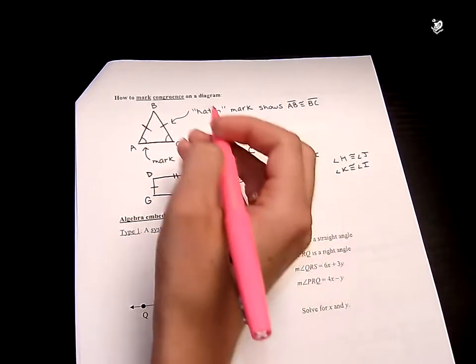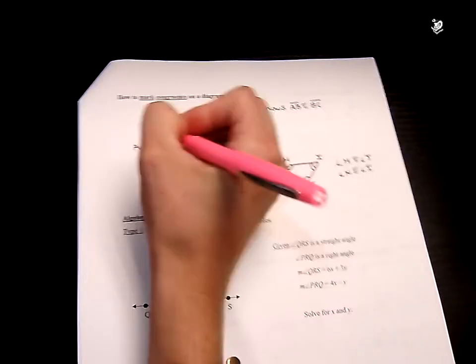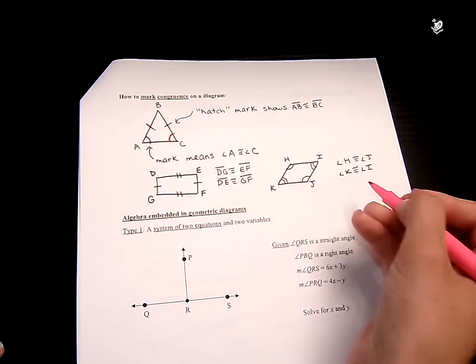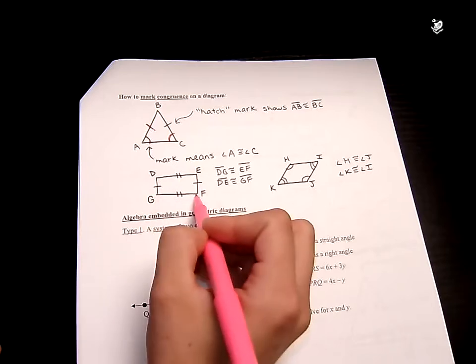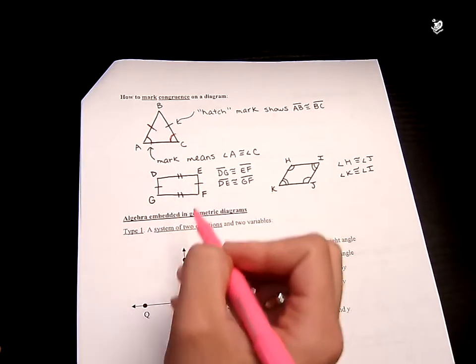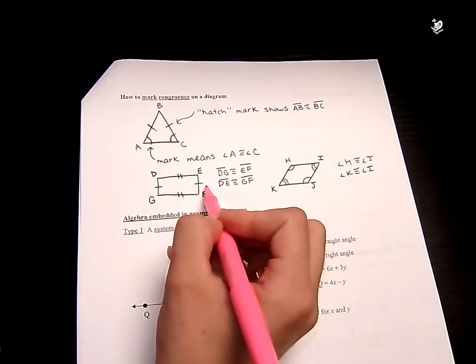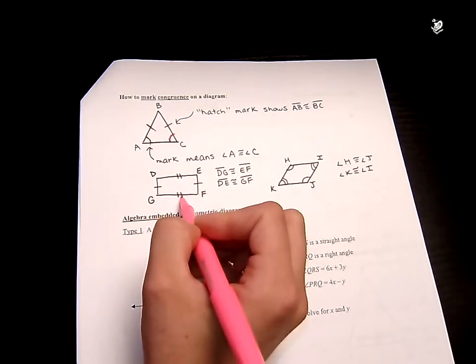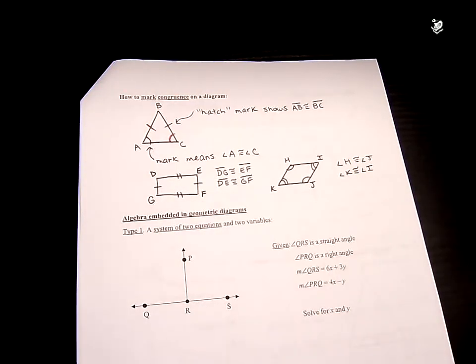When we want to show that two angles are congruent, so if I want to show angle A is congruent to angle C, I use these arc-like marks to mark off that two angles are the same. So here are two more examples right here. I'm trying to show that DE and GH are the same by using two hatch marks, and DG and EF are the same by using one hatch mark. How come I don't use one hatch mark for these two? It's because as you have more and more congruent sides, you just add more and more hatch marks.